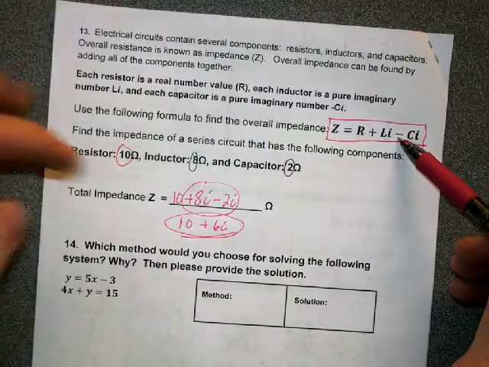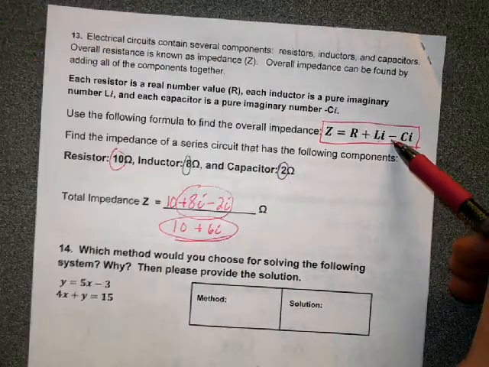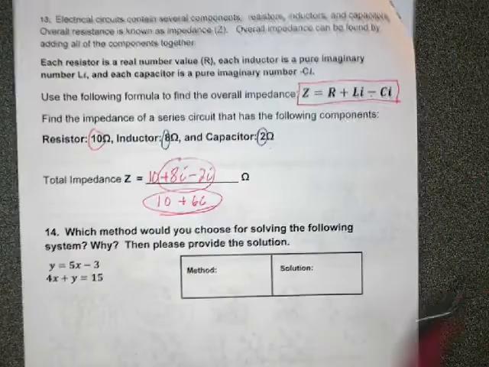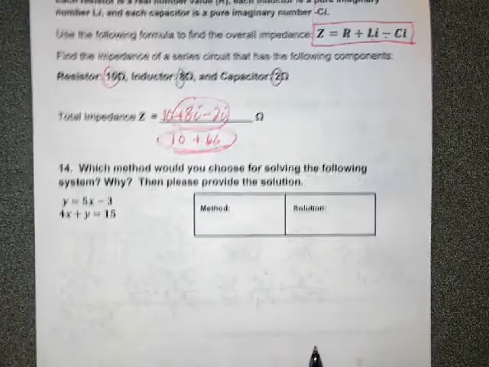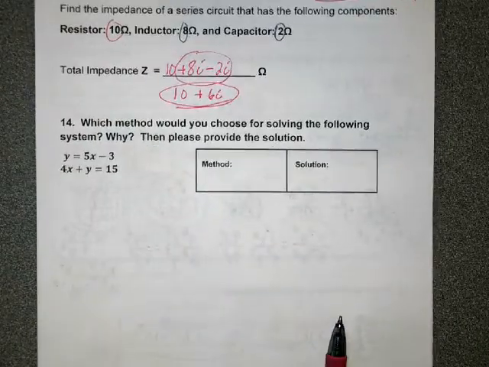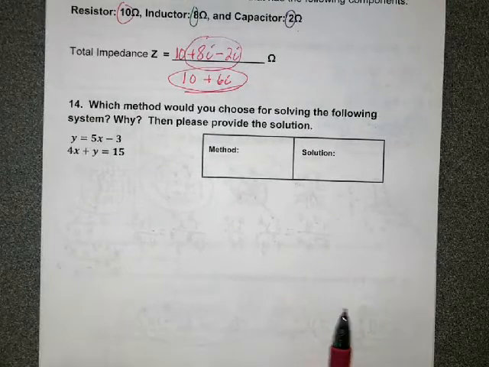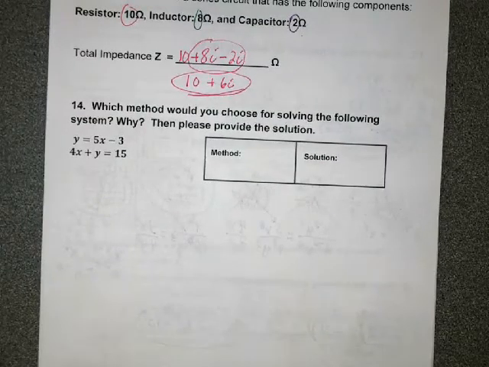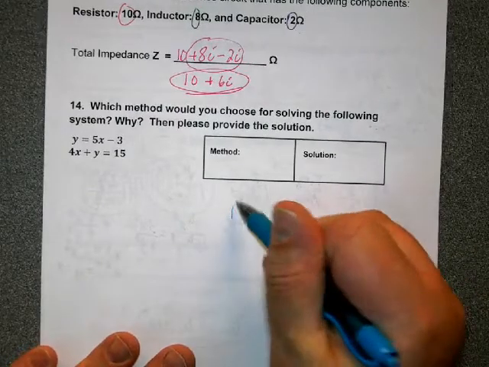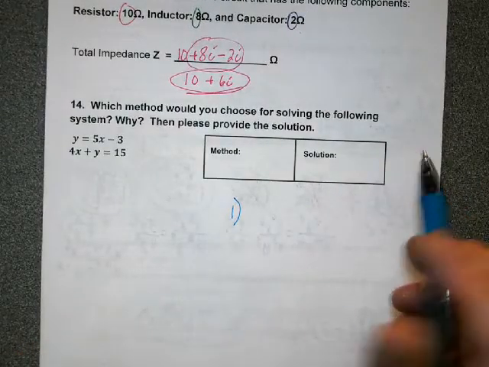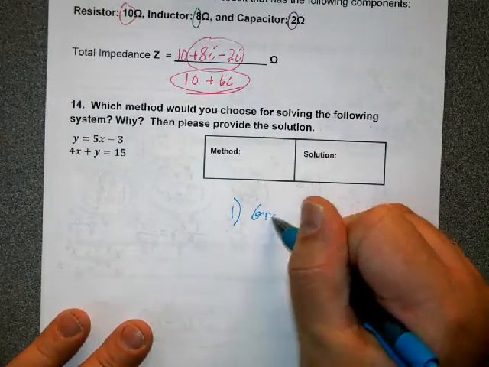All right, now, number 14 is also going to take you some time. You guys remember solving systems of equations? Well, there were three methods. The first way was by graphing, where you have an actual graph with lines and you solve.